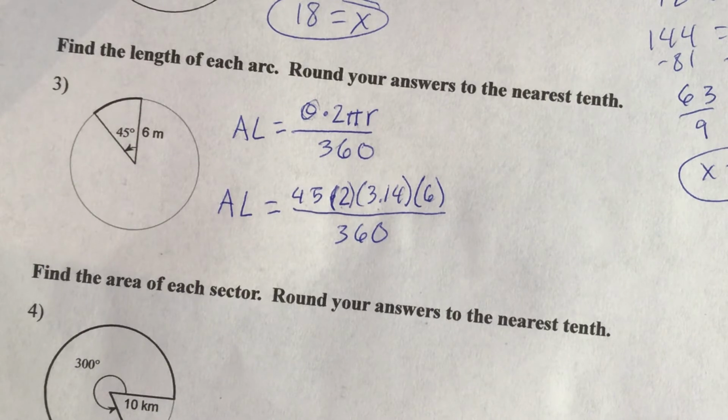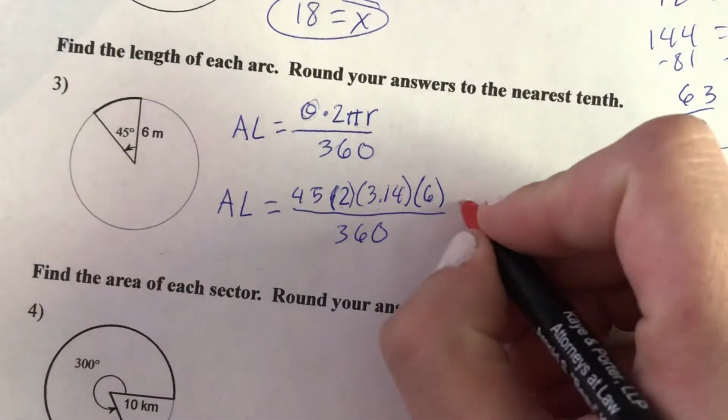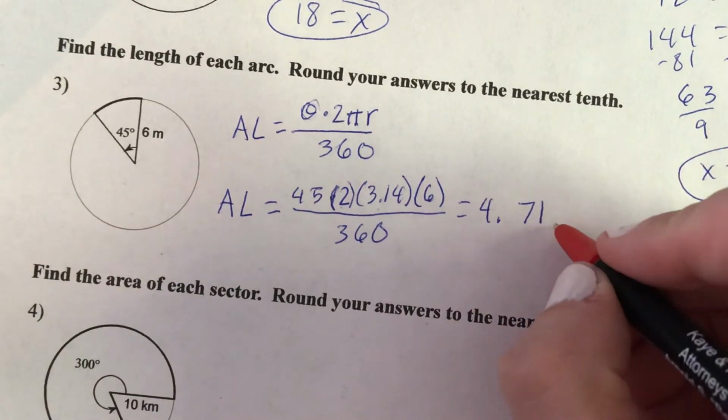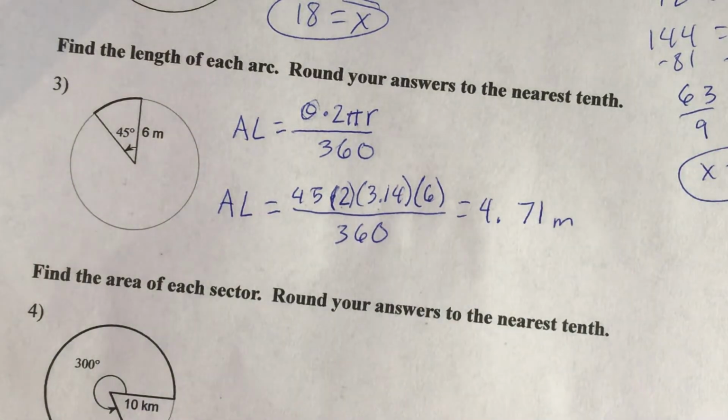Times 6. Okay, and so we'll get 1,695.6, and then we're going to divide that by 360. So this should equal 4.71 meters. And there you go. That's our answer for arc length. So that's how we'll find arc length.